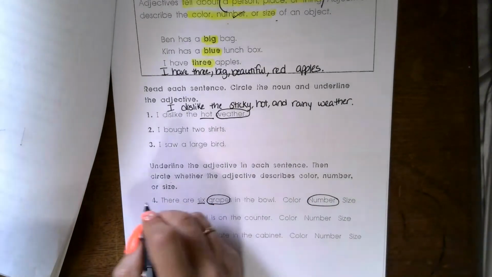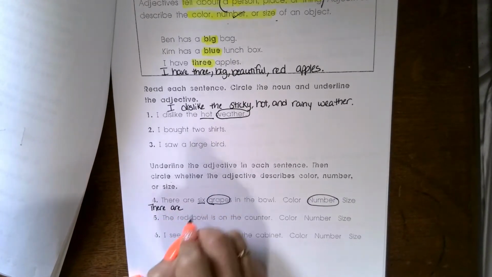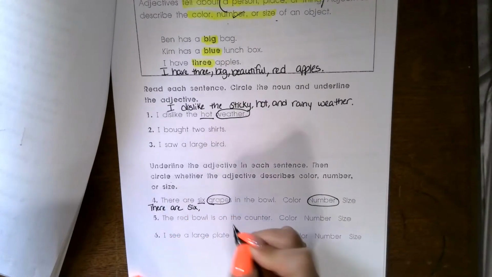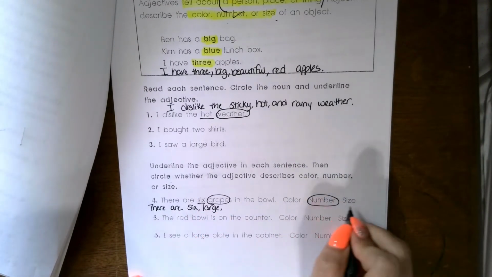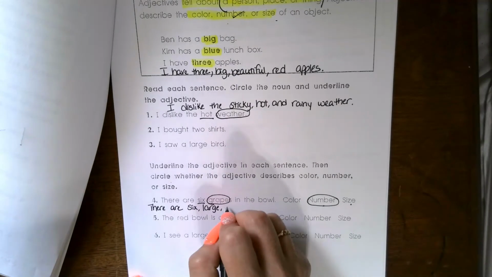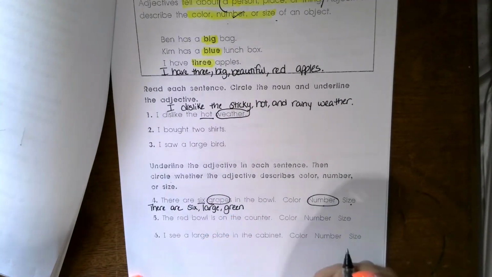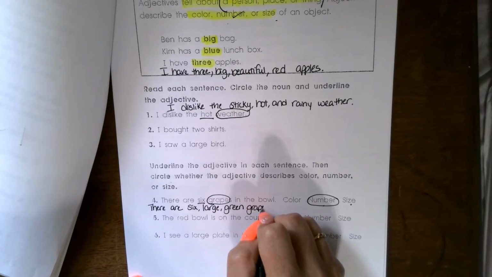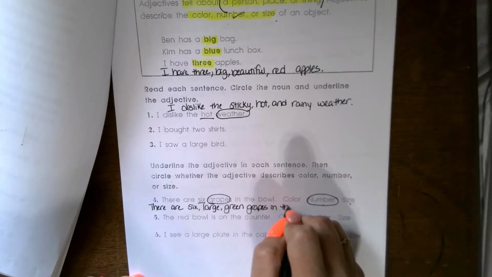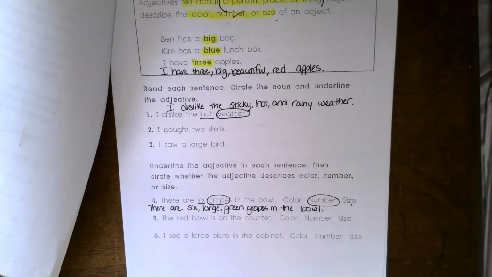So let's see. There are 6 large. All right, so now I just gave size, right? Now give a number. Green, maybe you like purple ones. There are 6 large green grapes in the bowl. Bowl is a noun, so you could even describe the bowl as well.